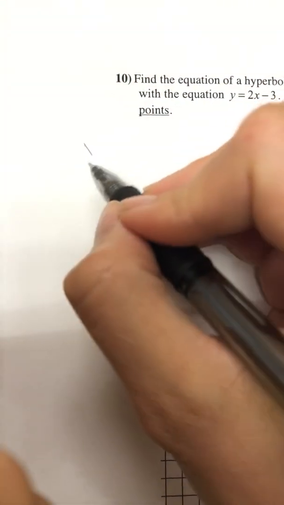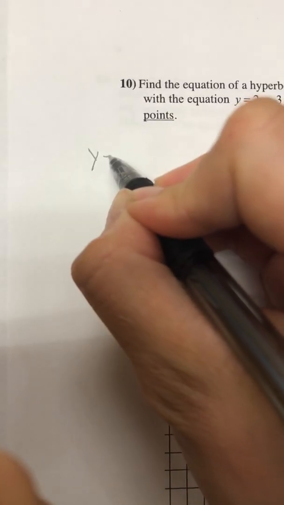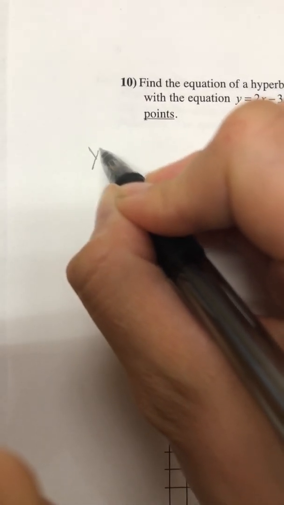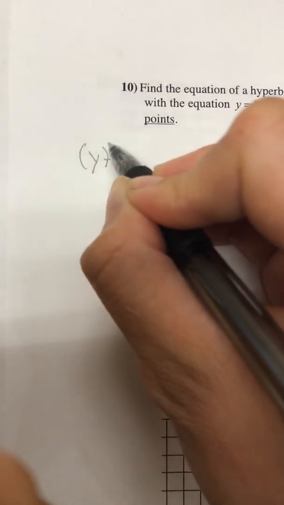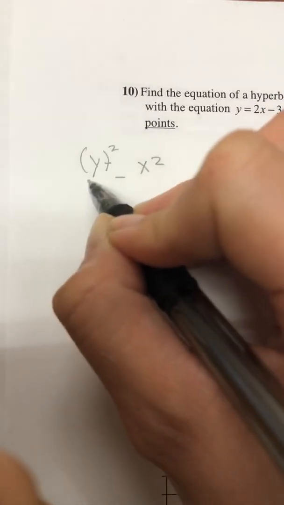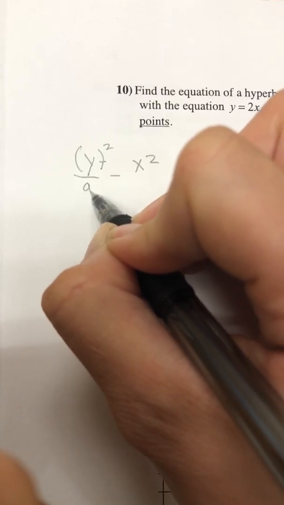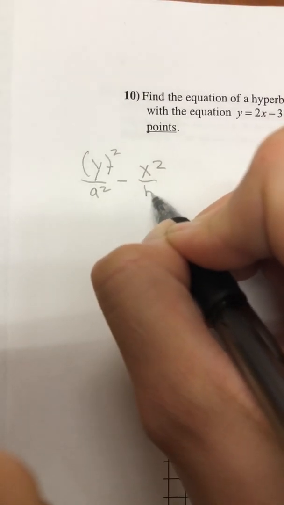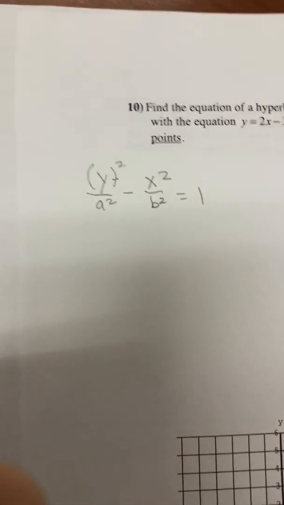And so remember that our standard equation is y squared minus x squared, all over a squared, all over b squared equals 1.